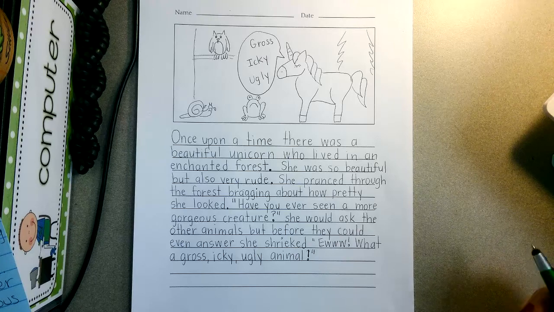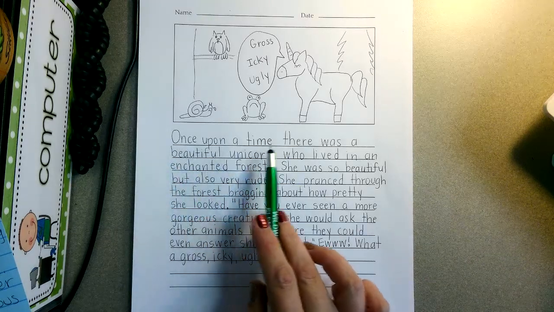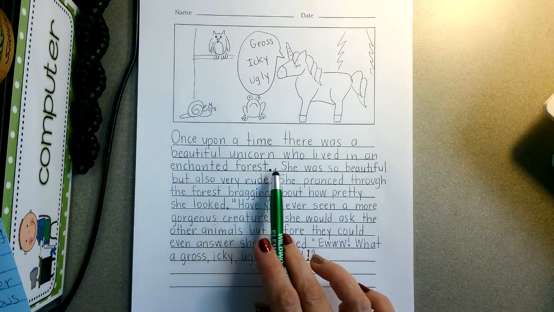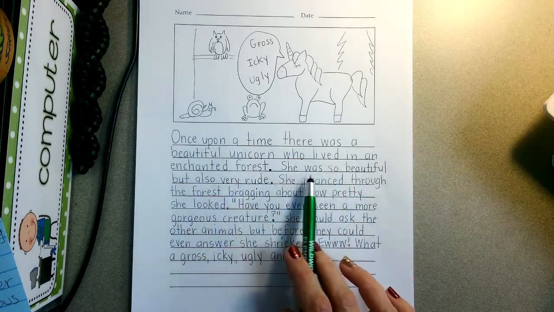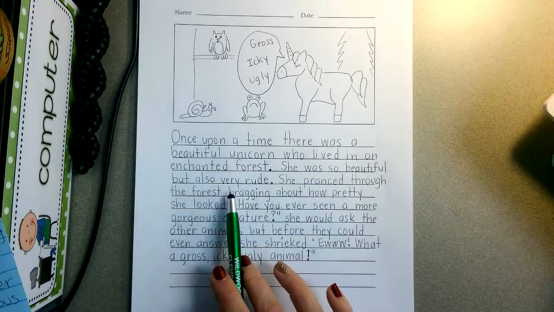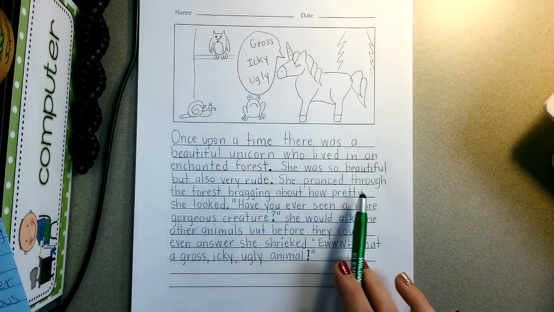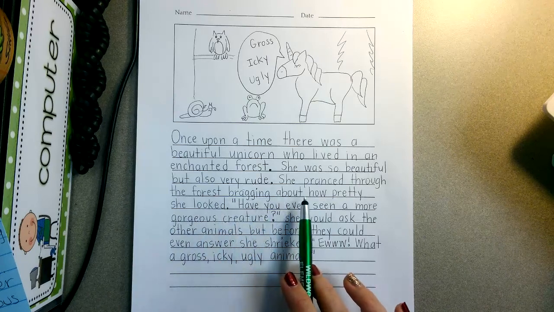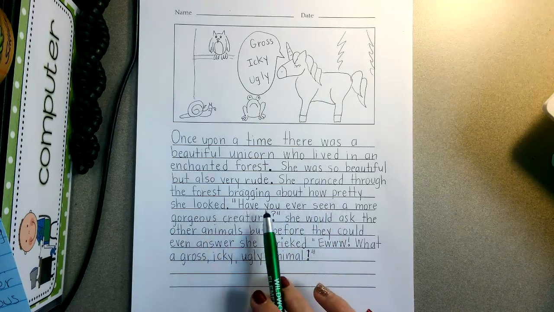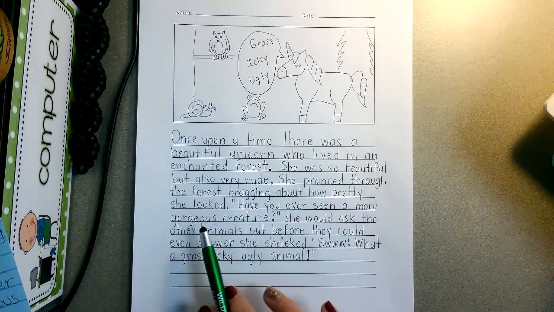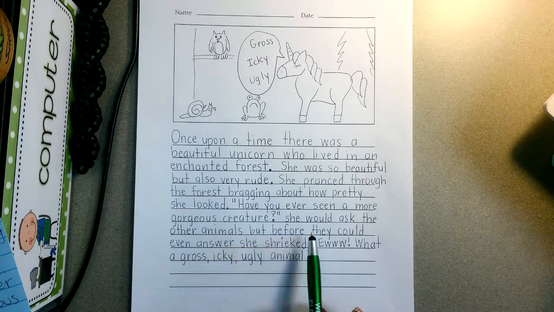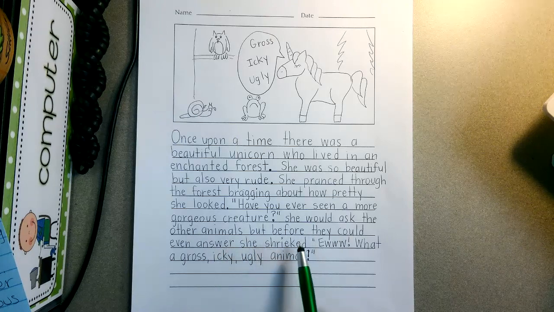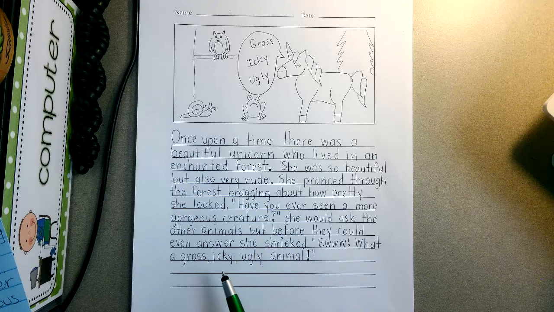All right, let's reread here. Once upon a time, there was a beautiful unicorn who lived in an enchanted forest. She was so beautiful, but also very rude. She pranced through the forest, bragging about how pretty she looked. Have you ever seen a more gorgeous creature? She would ask the other animals. But before they could even answer, she shrieked, "Ew! What a gross, icky, ugly animal!"